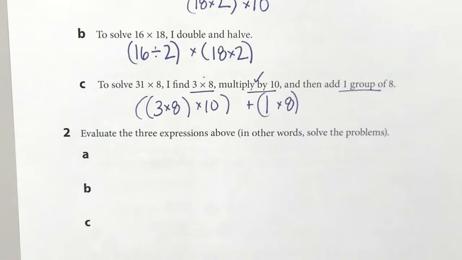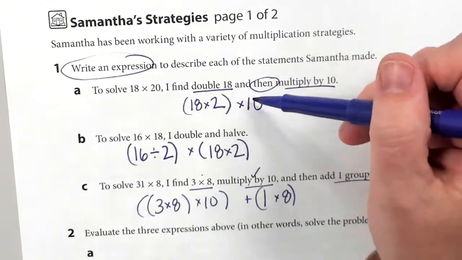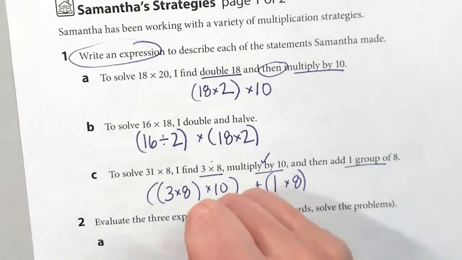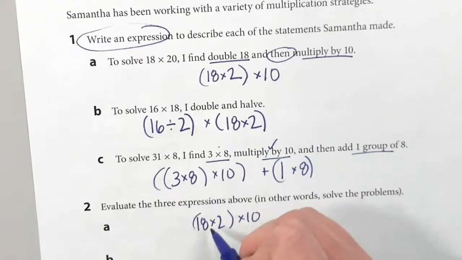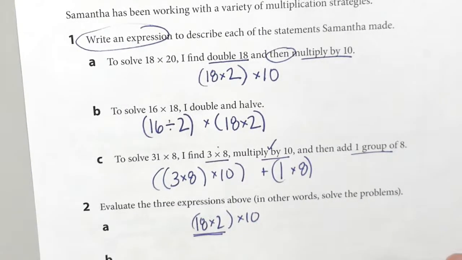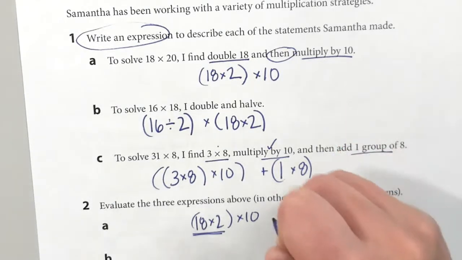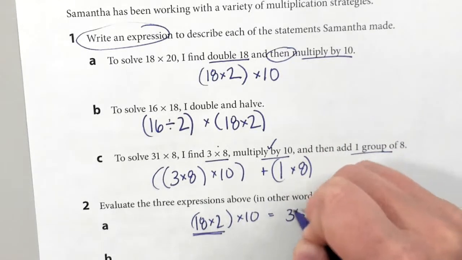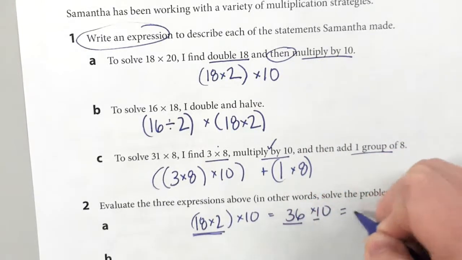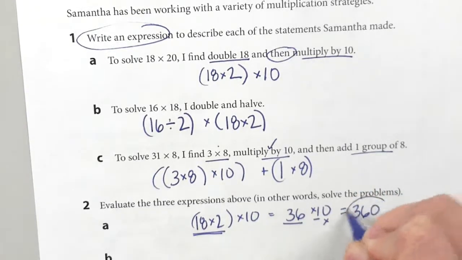Number 2 says, evaluate the 3 expressions above. In other words, solve the problems. So we're going to go back up to the top. 18 times 2 times 10. So to solve, I'm going to start with 18 times 2. So think in your head, what's 18 plus 18? We get 36 times 10. So I think 36 times 1 is 36, but it's 10 times larger, so I have to attach a 0. Circle your answer.